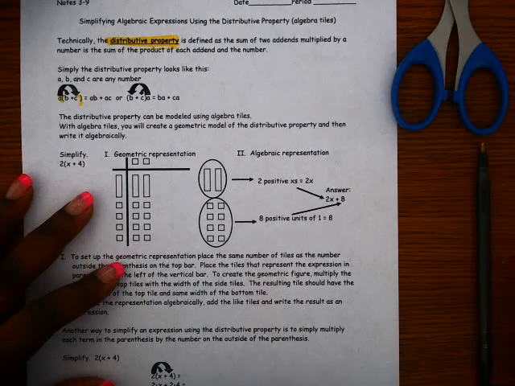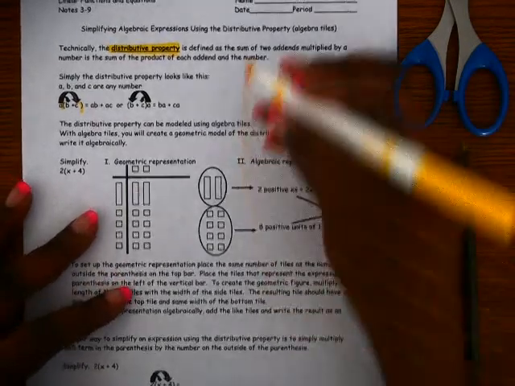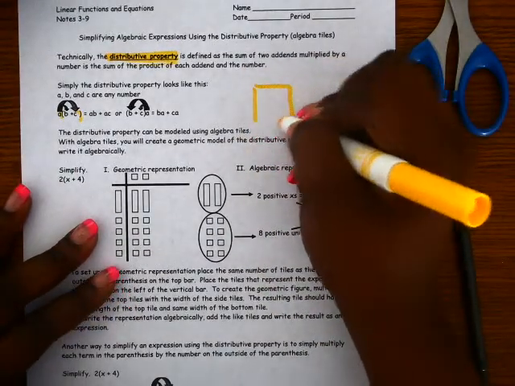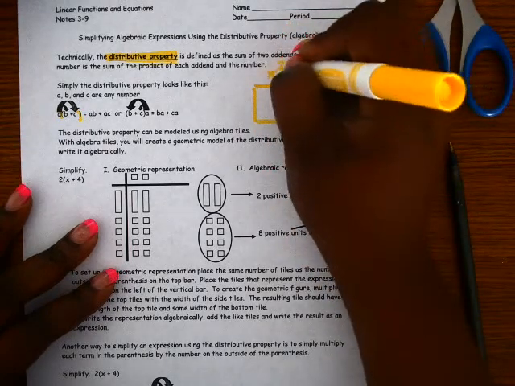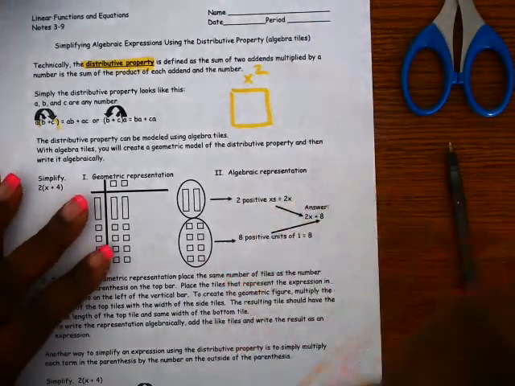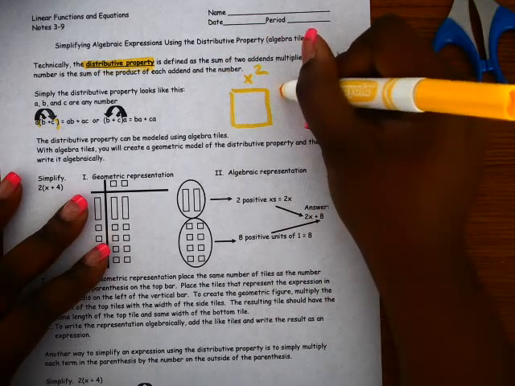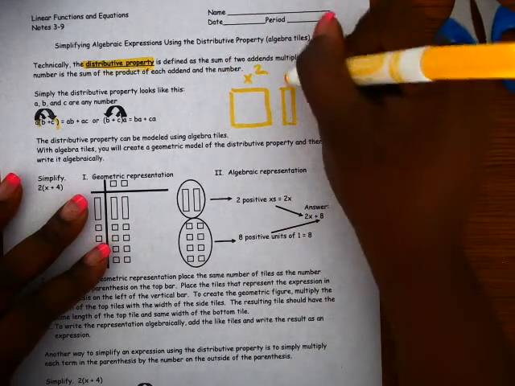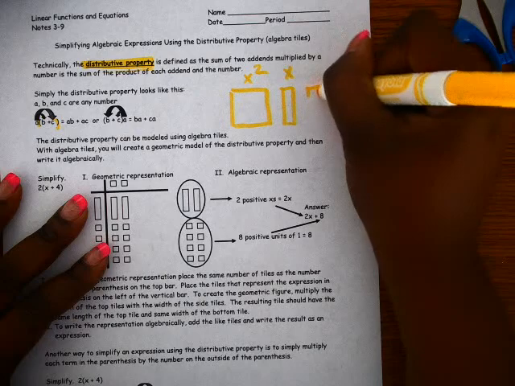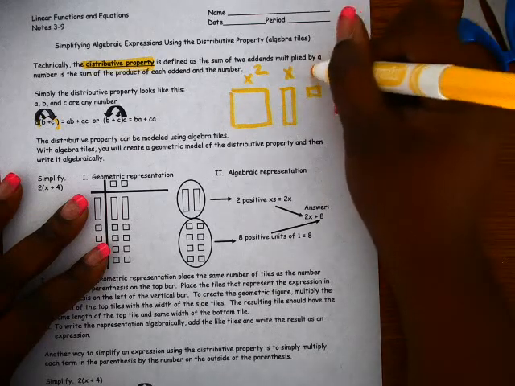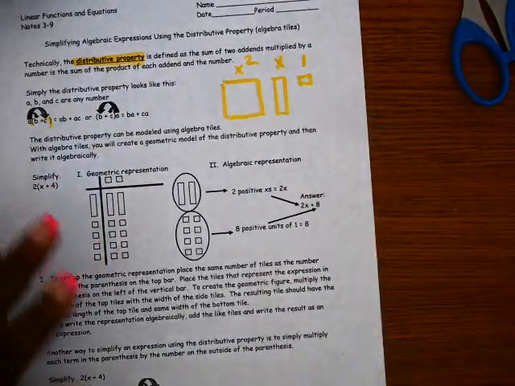So just recapping, that big tile is your positive x squared tile, because if it's shaded, it's negative. The tens looking tile is just an x, and your little bitty square is just a 1. So if I have 4 of those, it's 4 ones.